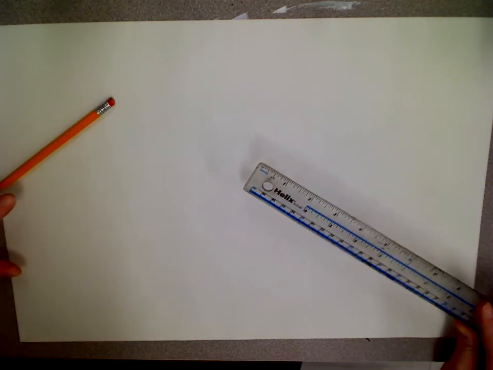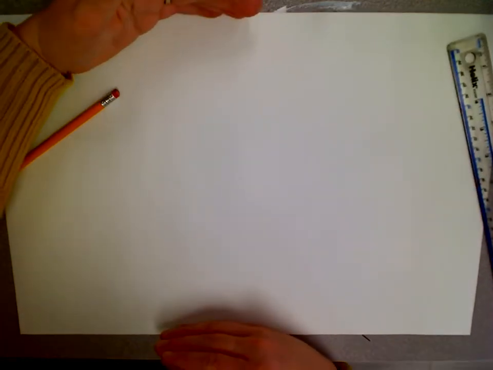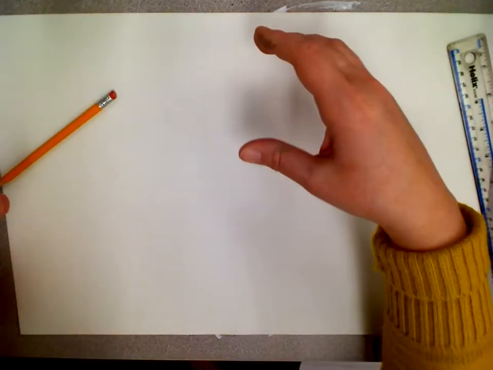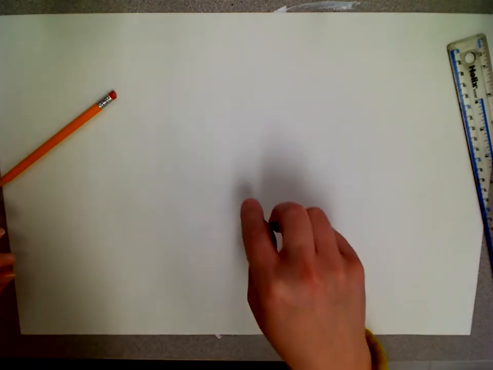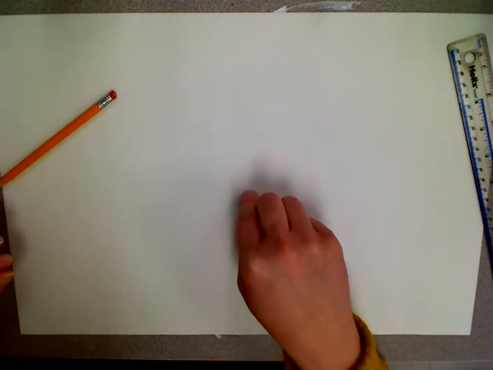So this paper is 12 inches high by 18 inches wide. So what we need to do is divide 12 in half and divide 18 in half, and that will find our center of our paper.